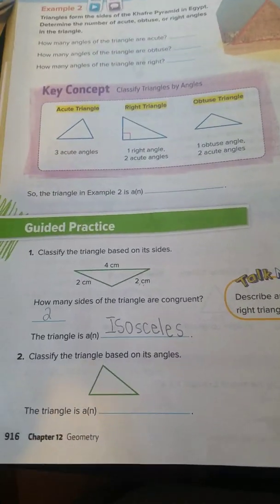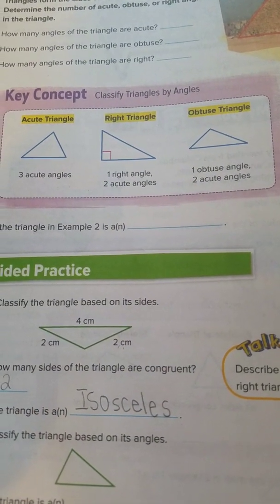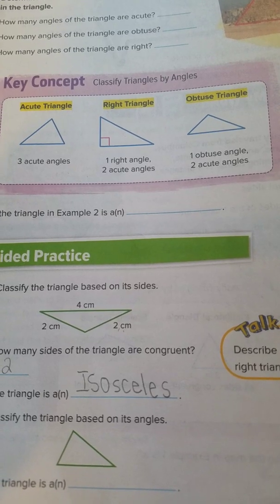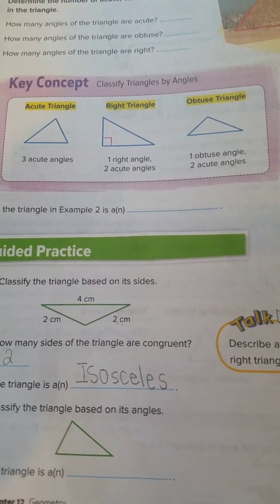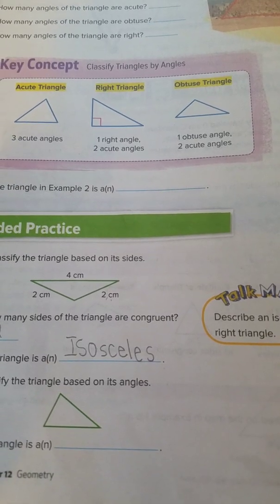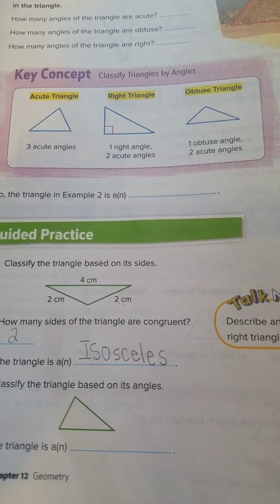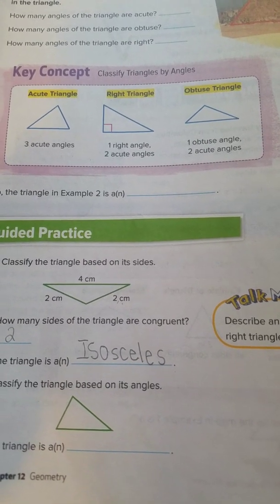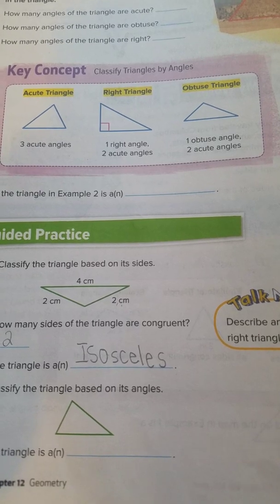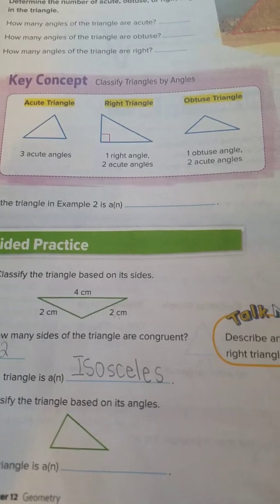And just like yesterday, I'm showing you a really important key concept chart. This is a very important key concept chart that's on page 916 in your book. So if you don't have your book open to 916, pause the video and open your book. And what we're looking at here are three different types of last names for triangles.